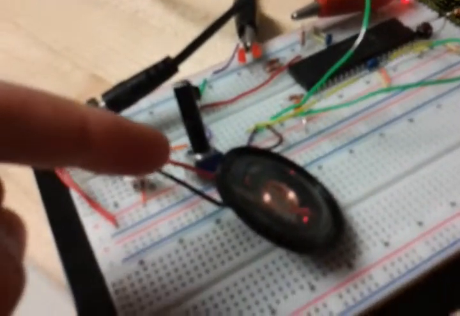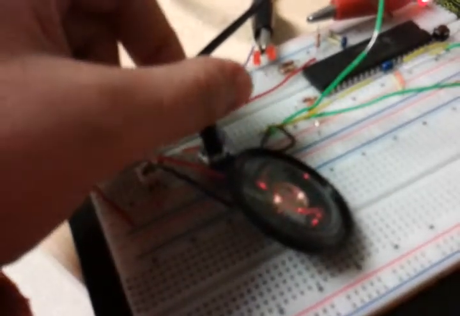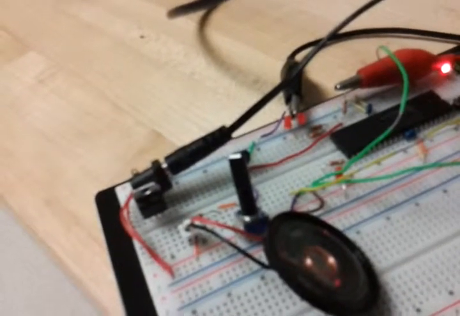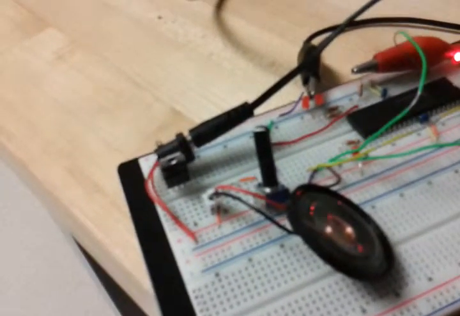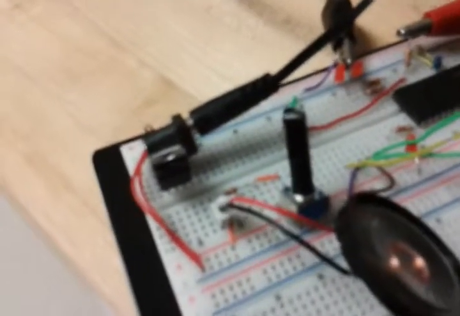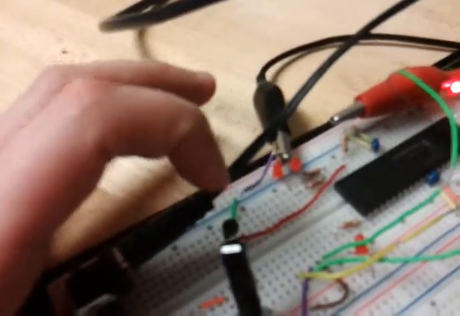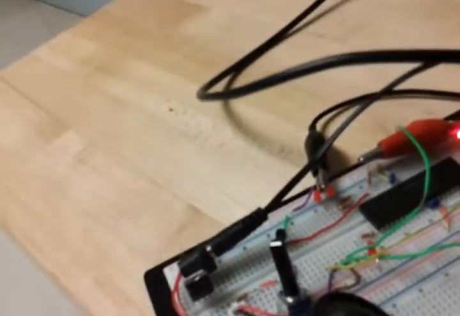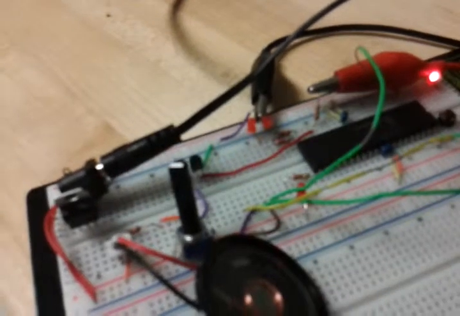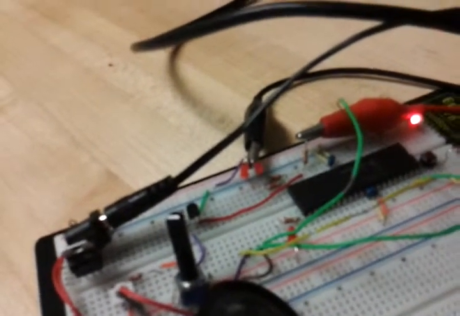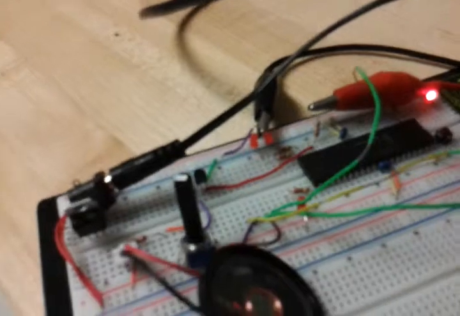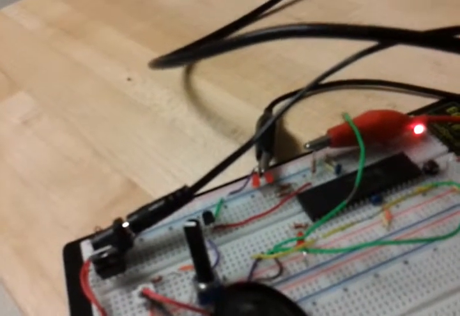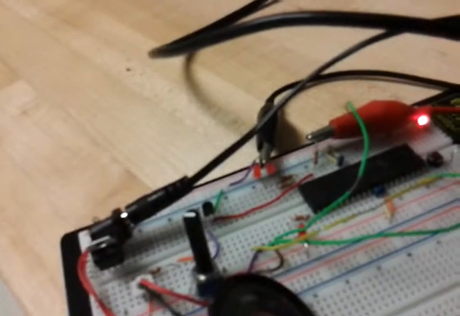This is the 8 ohm speaker that I'm using, which is now playing a 440 Hz tone, even though I haven't downloaded the program yet, because the circuit is connected and it's showing me it works. This is a MOSFET, a type of transistor whose job is to source enough current to drive the speaker without using too much. Well, we'll account for that later.